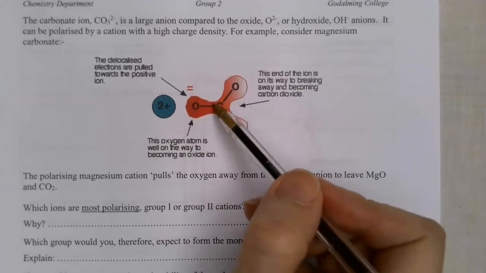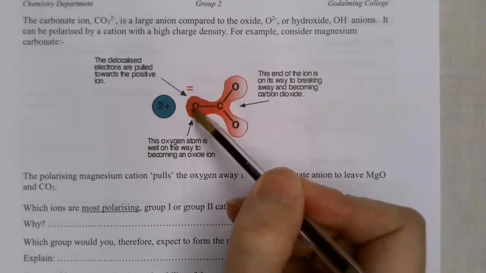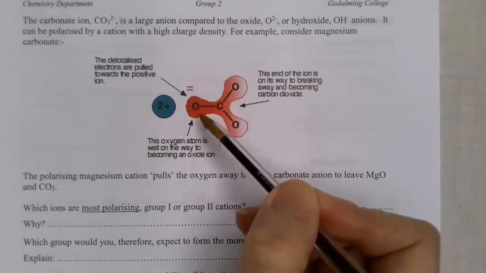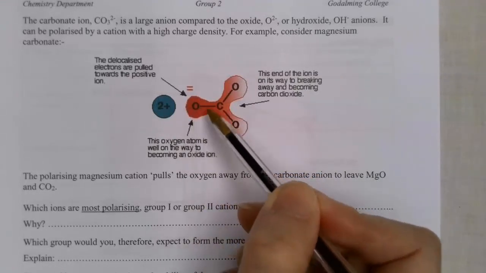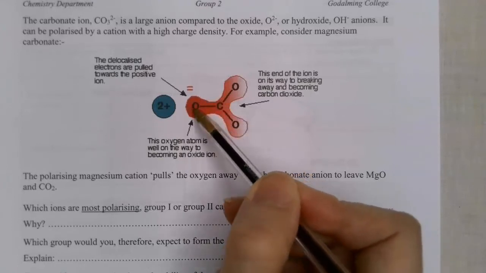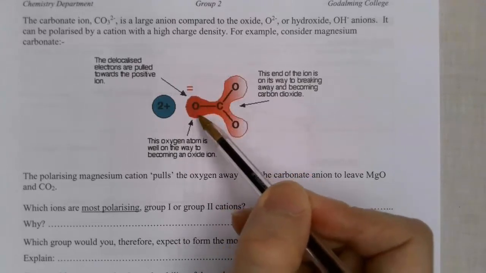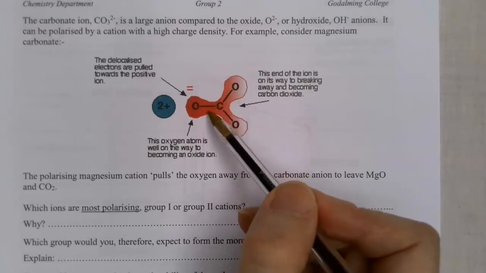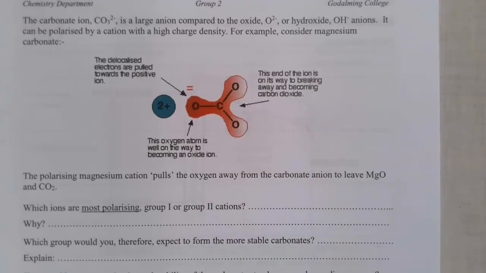This is going to weaken the bonds in the carbonates. It's not going to weaken the bonds between the cation and the anion. It's going to pull on the oxygen-carbon bond and weaken that bond. So it's going to pull the oxygen away from the carbonate to leave behind the oxide and carbon dioxide.